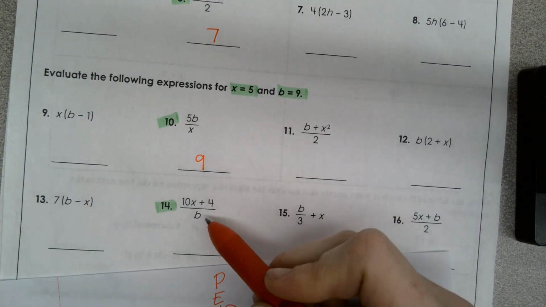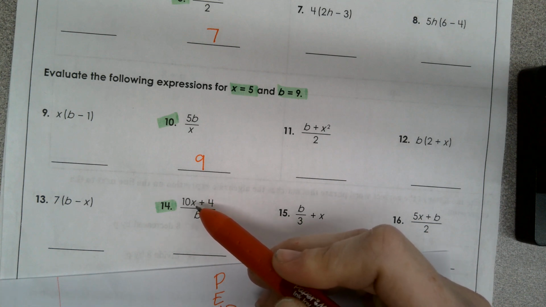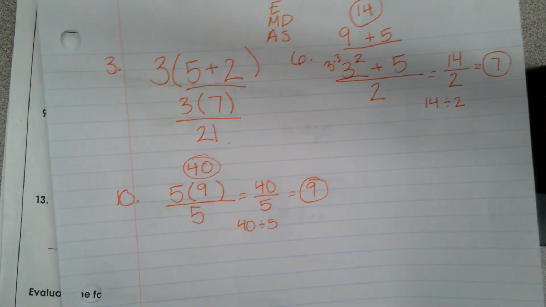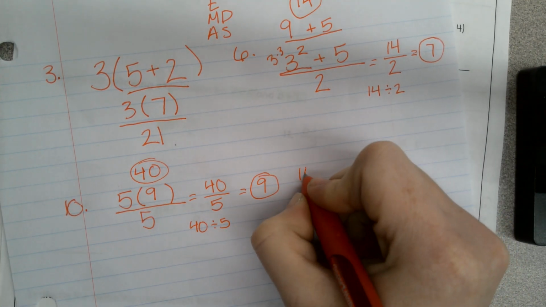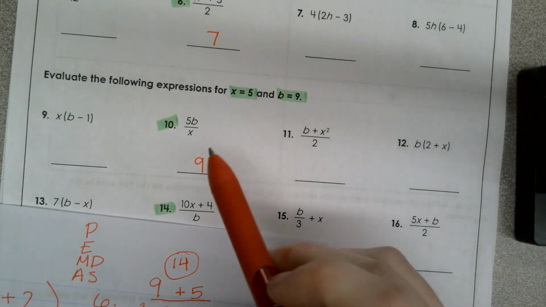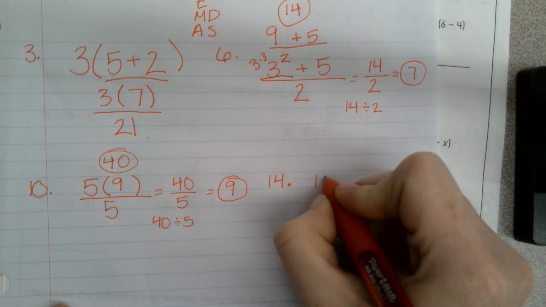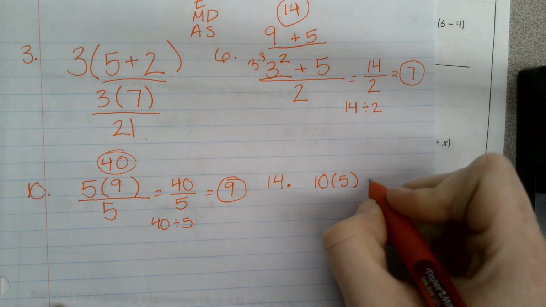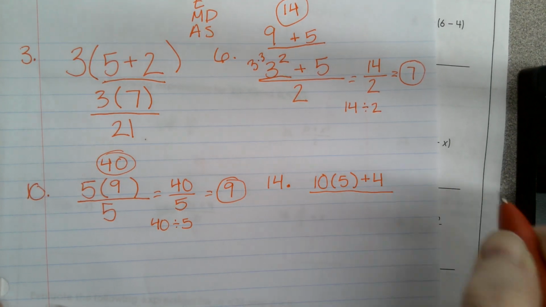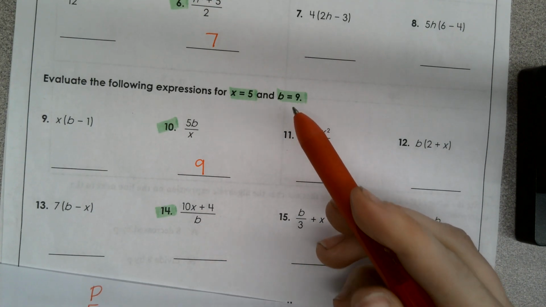Okay. Number 14 is a little trickier. So we have another coefficient in a variable, but then we also have addition in here too. So I'm going to rewrite the problem. So I've got number 14. Okay. And then we have 10 times x, and remember x equals 5. So 10 times 5, I'm using my parentheses, plus 4. And then in my denominator, I have b, and b equals 9.